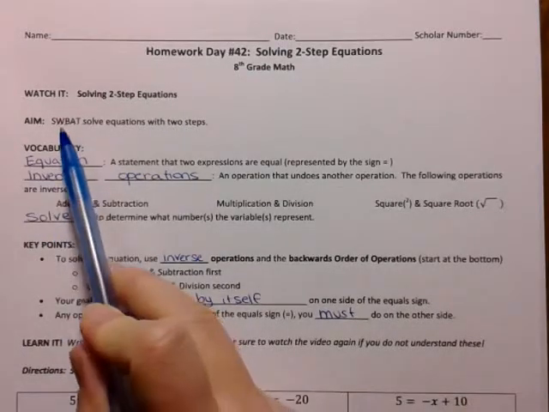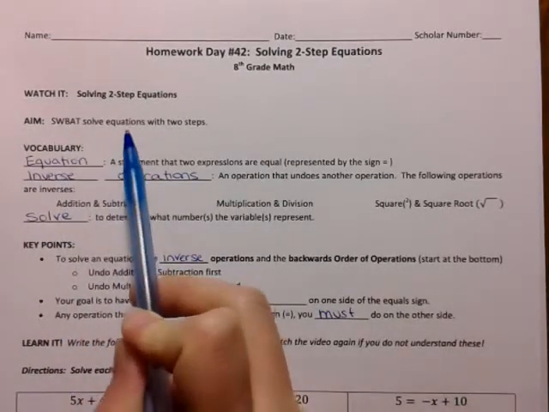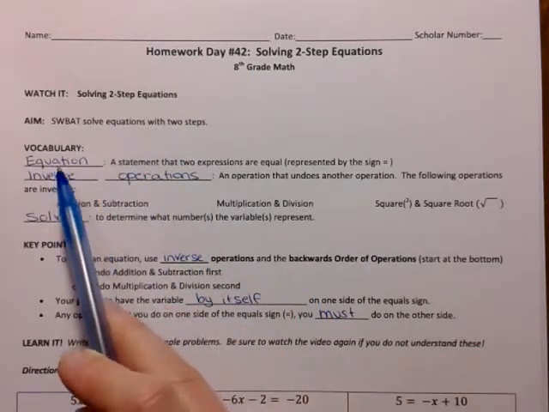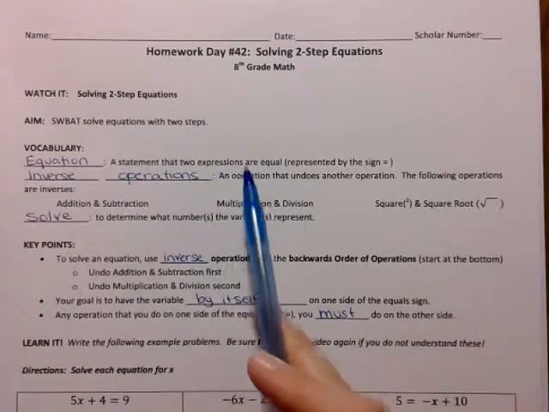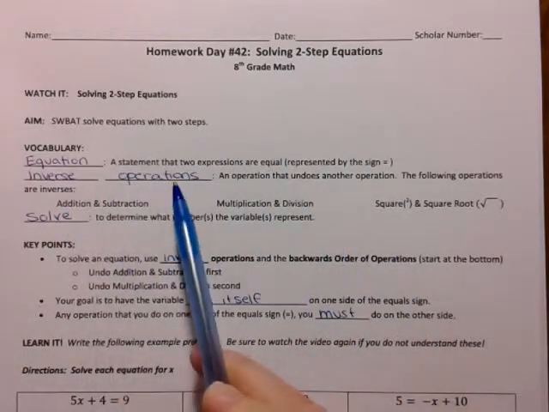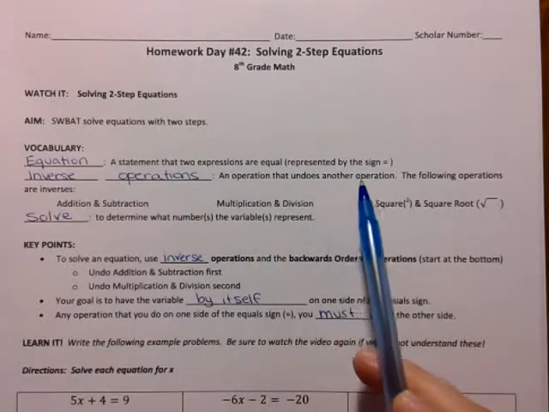The aim for today is that students will be able to solve equations with 2 steps. The vocabulary is just like yesterday. An equation is a statement that 2 expressions are equal, represented by the sign equals. Inverse operations are operations that undo each other.